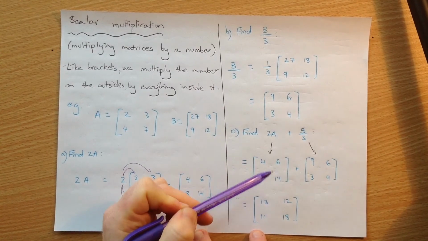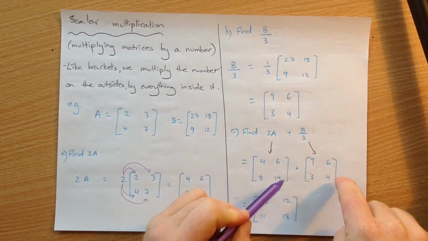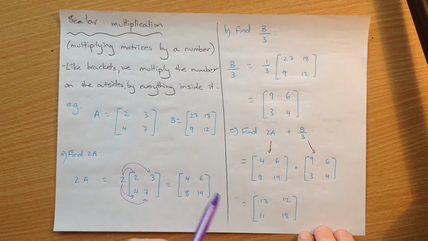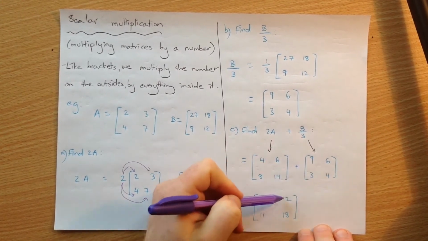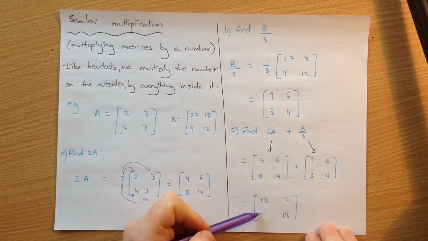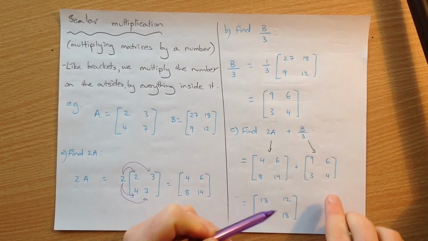So 4 plus 9, you remember we just add each consecutive element. 4 plus 9 is 13. 6 plus 6 is 12. 8 plus 3 is 11. 14 plus 4 is 18.